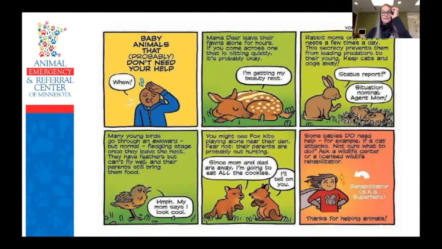Same thing with rabbits. The mom will come to the nest, usually 2 to 3 times a day. That's it, for feeding and just kind of checking on how are you doing? But for the most part, because rabbits have so many predators, they're always scared. They're always going to run away. They have to be very cautious. So going to that nest infrequently is very important for them.